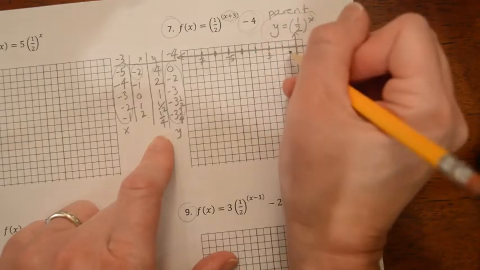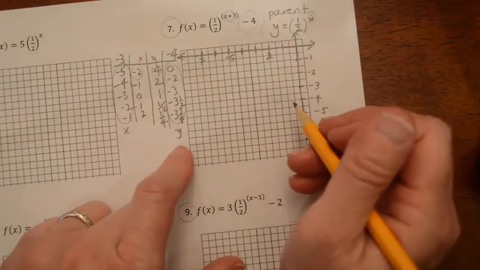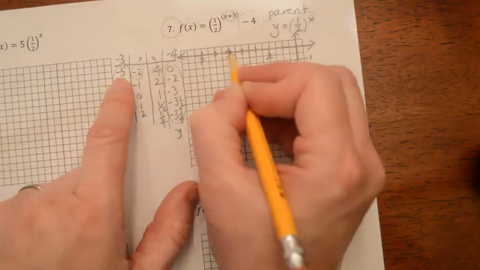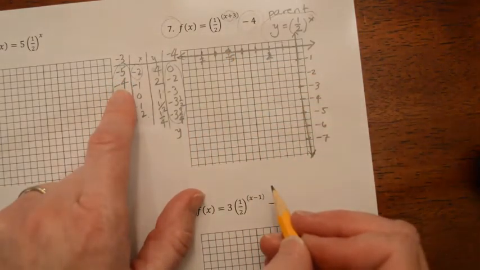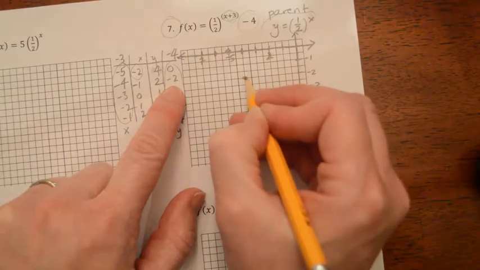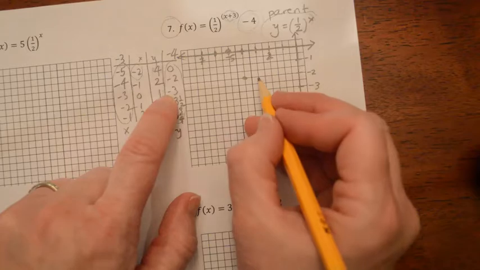So 3. No, that's 2. Okay. All right, so now we're going to plot. So at -5, it's 0. At -4, it's -2. So I'm down 1, 2 right here. At -3, it's -3.